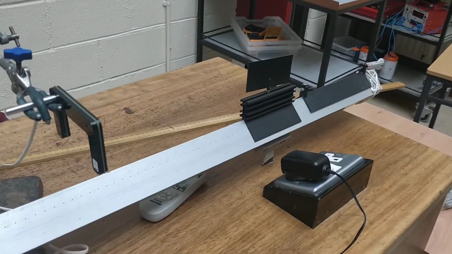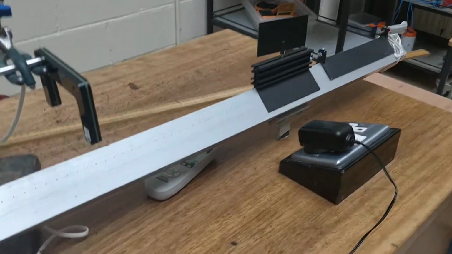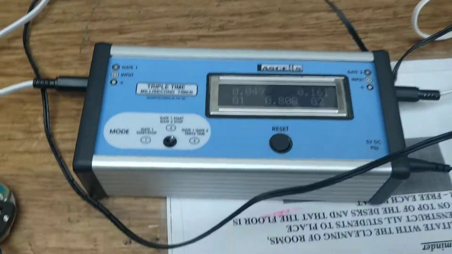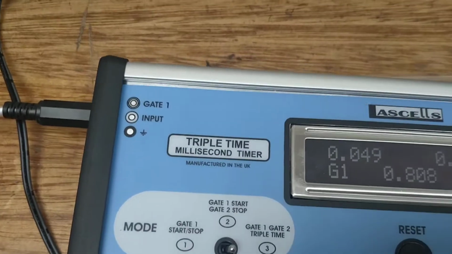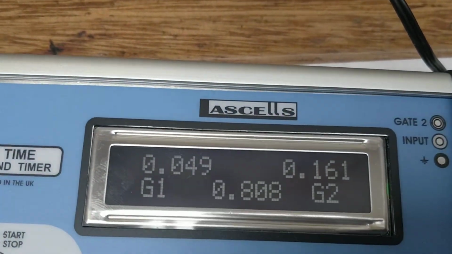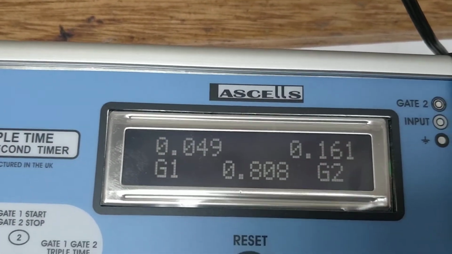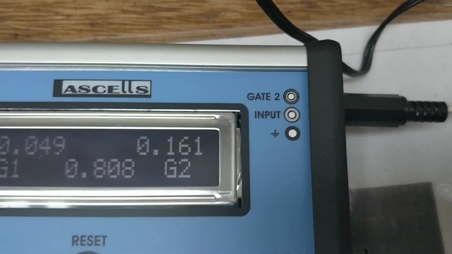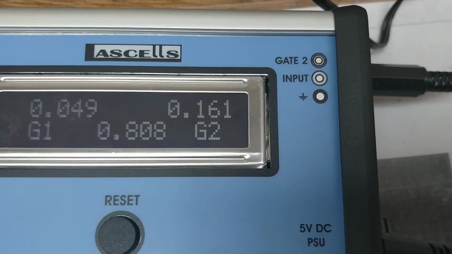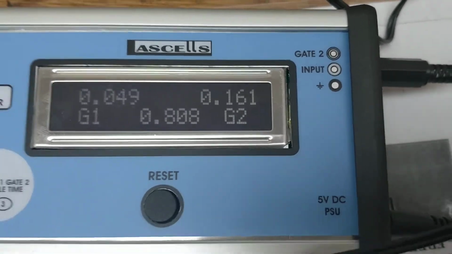And off it went. Okay, we'll turn it off. Okay, and we have 2 times here. We have gate 1, it took 0.049 of a second to pass through, and gate 2, it took 0.161 seconds to pass through.